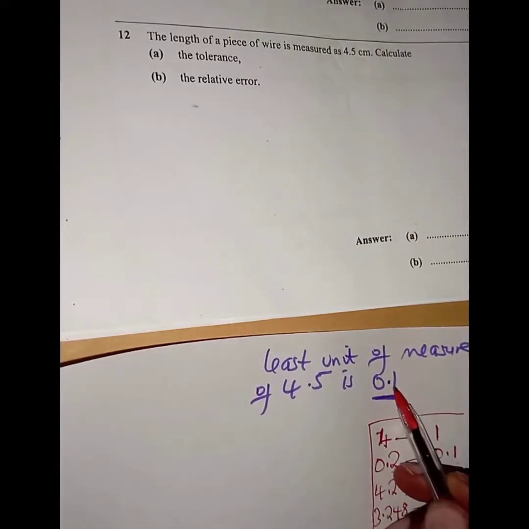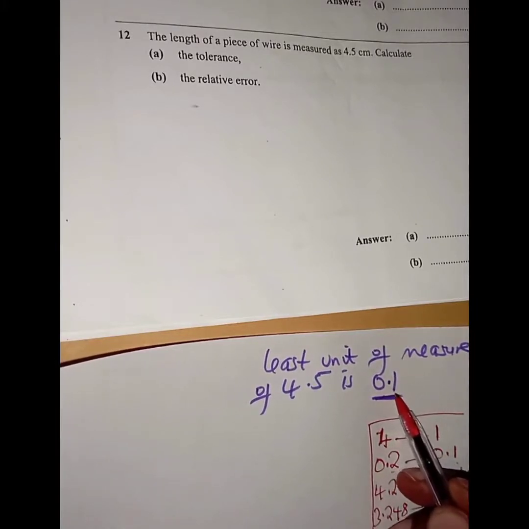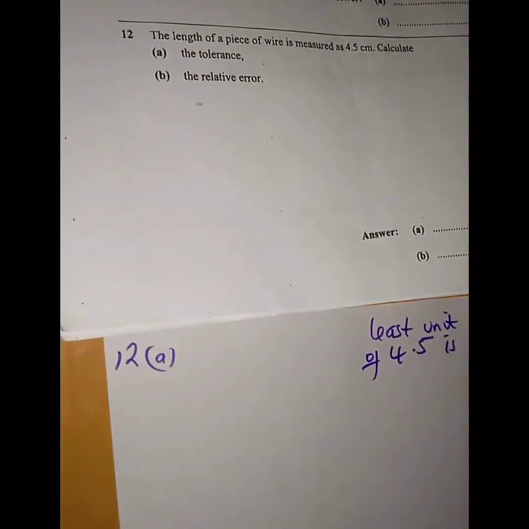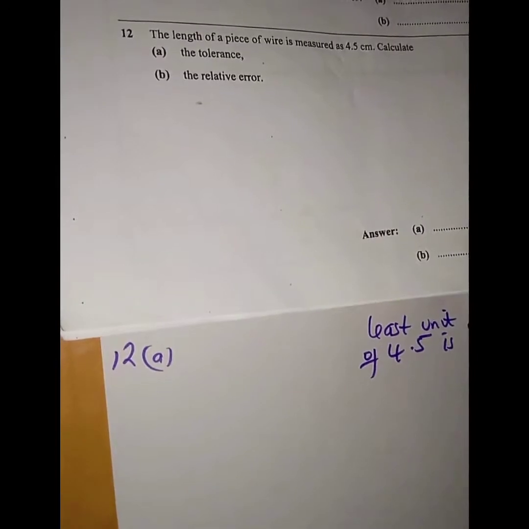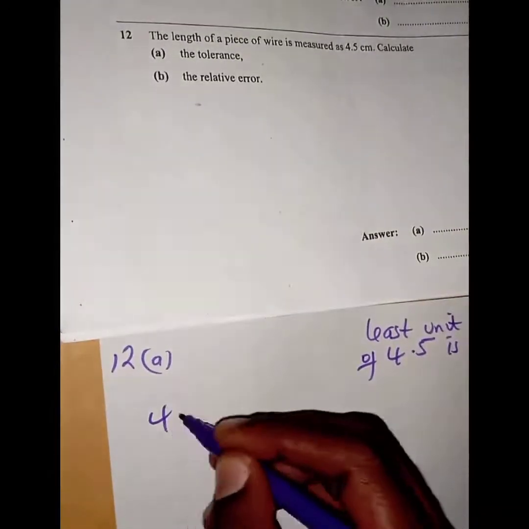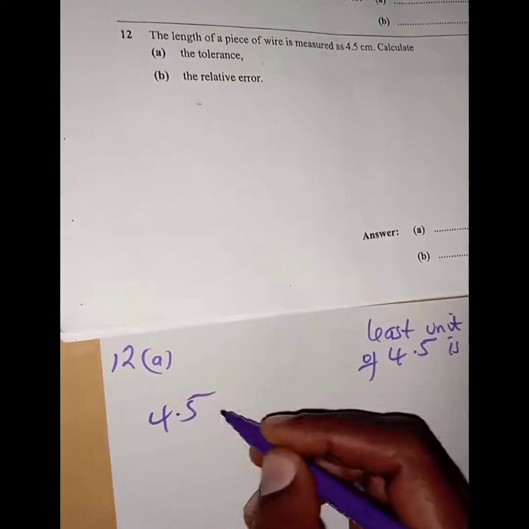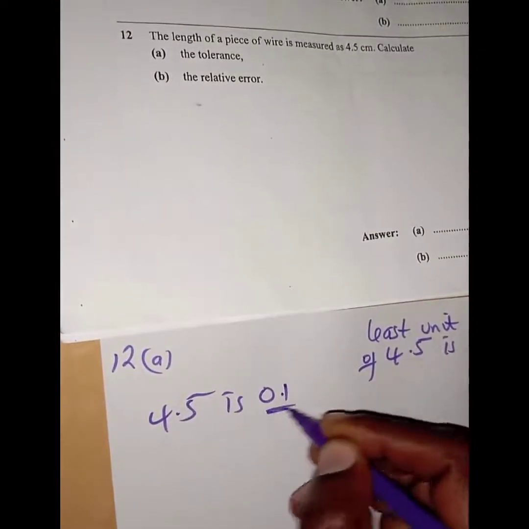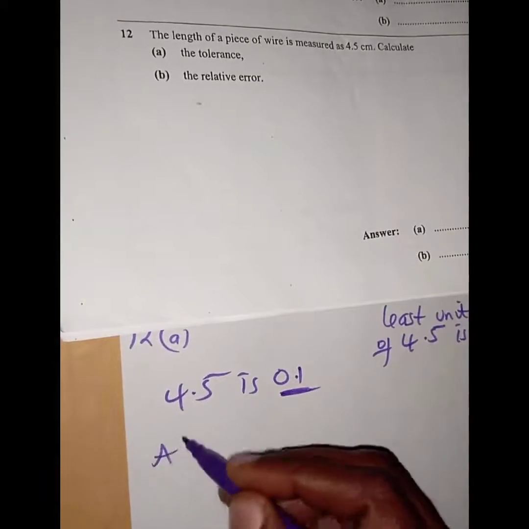Even the least unit of measure will contain a decimal point, which is 1 decimal place, just like here. So we are saying the least unit of measure for 4.5 is 0.1. Now we need to find the absolute error.